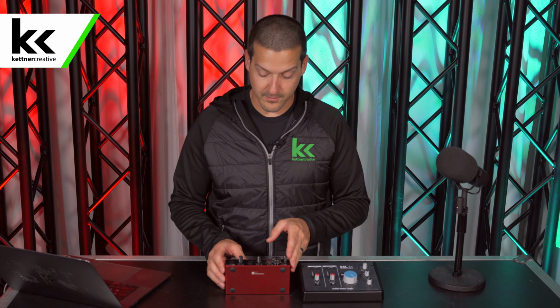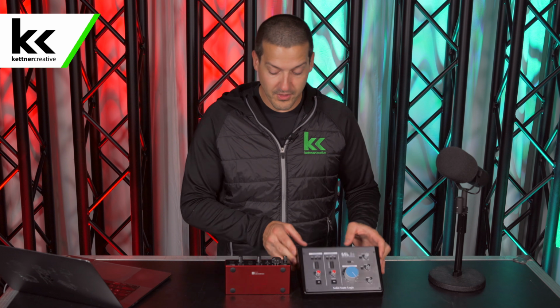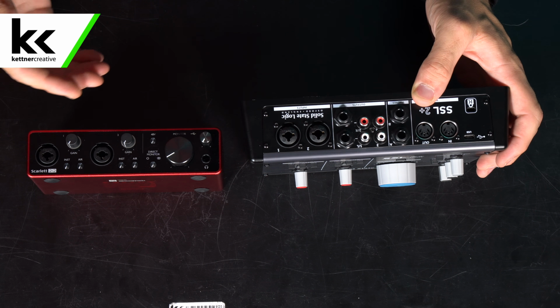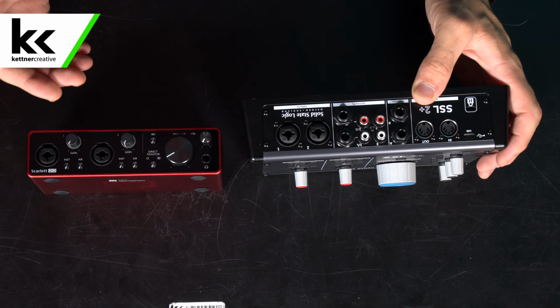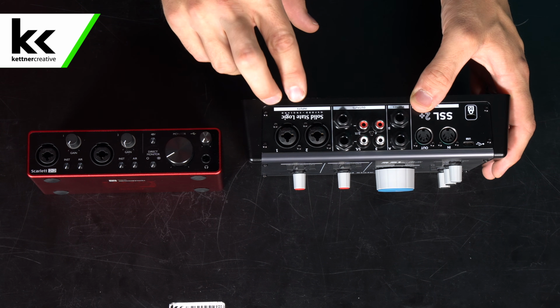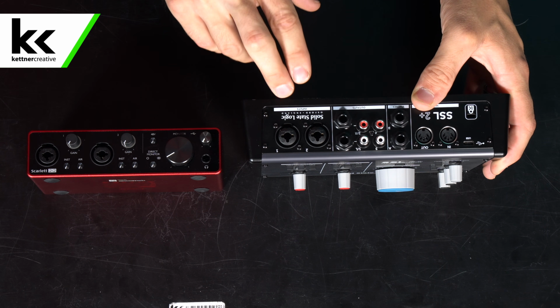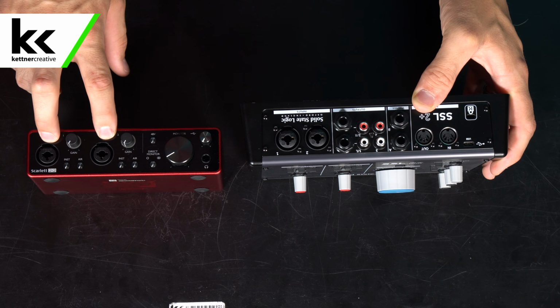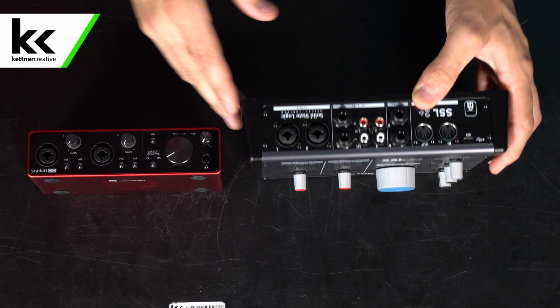Now we'll plug both of these in and do a live test with a microphone here in a minute so we can test out some of these features. But they both have two combi jack inputs. They can accept mic level with XLR, line level with 1/4 inch, or instrument level with 1/4 inch. You can see here that on the SSL2 or 2 Plus the inputs are on the back, and on the Focusrite Scarlett the inputs are on the front.